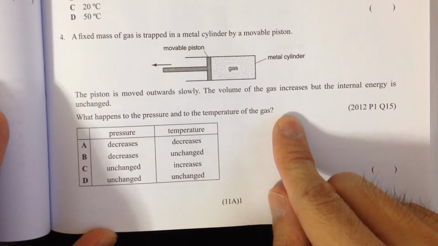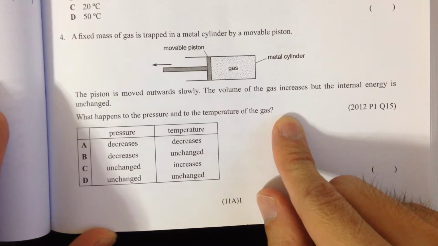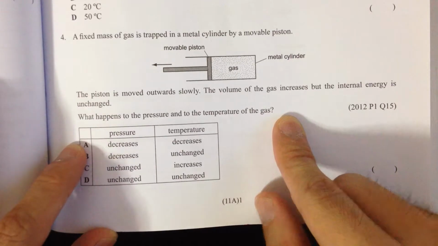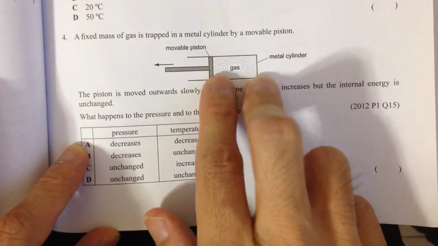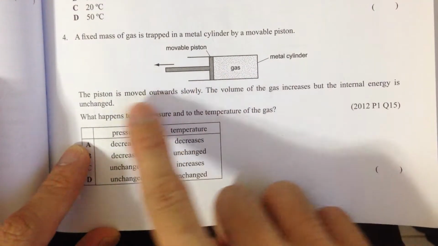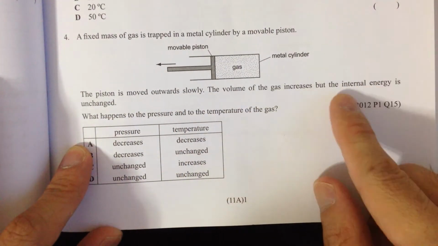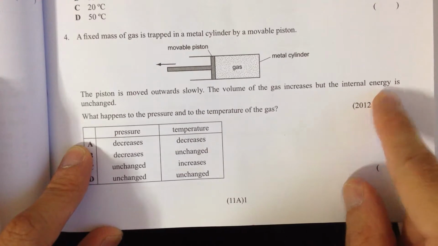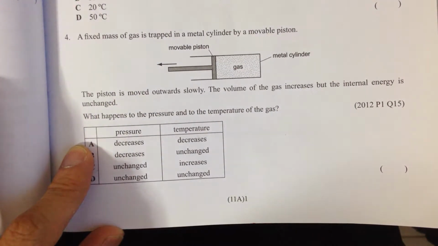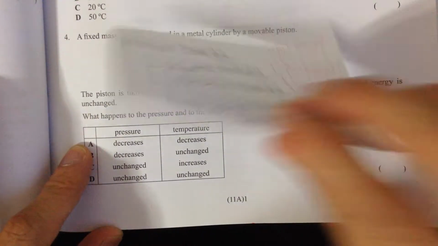So if you look at this question, you know that there are two very important components. The first is that the gas volume has increased because the piston moves out slowly. The second one is that the internal energy is unchanged. So let's look at the second one first.